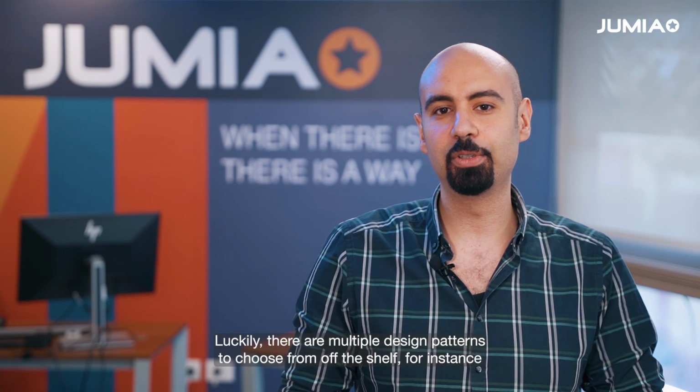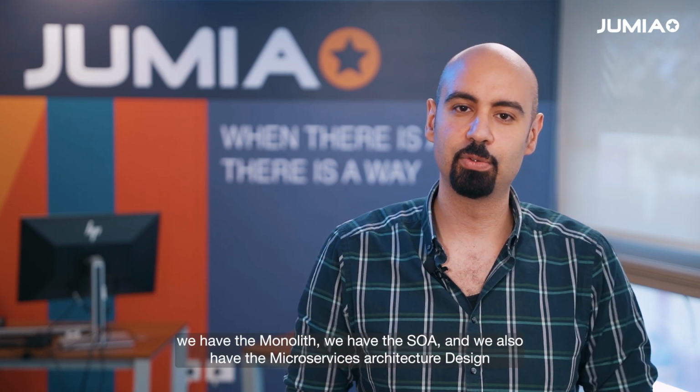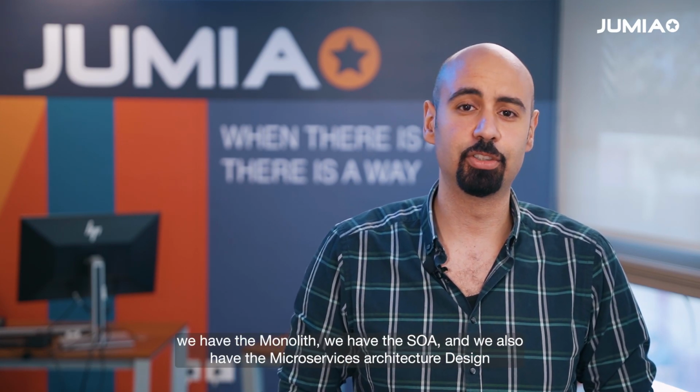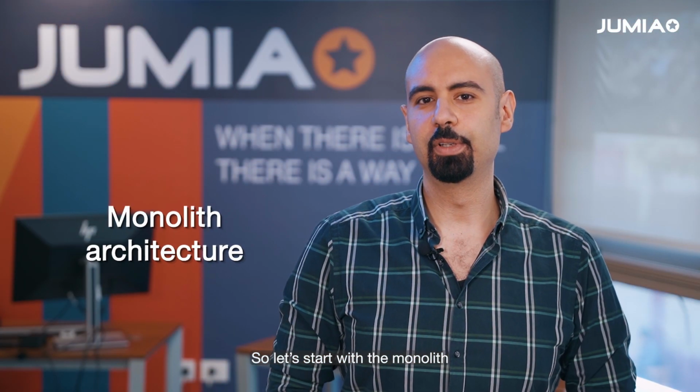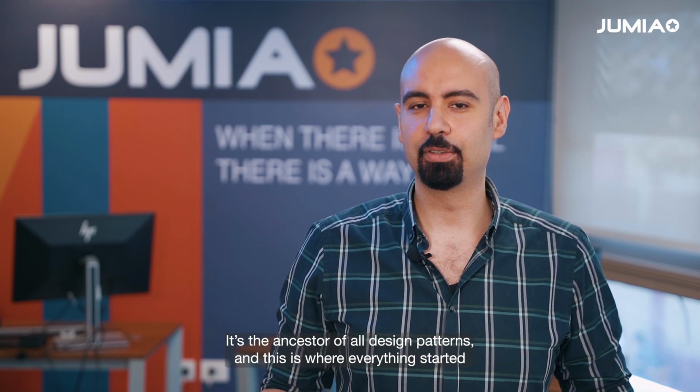Luckily, there are multiple design patterns to choose from off the shelf. For instance, we have the monolith, we have the SOA, and we also have the microservice architecture design. So let's start with the monolith. It's the ancestor of all patterns, and this is where everything started.